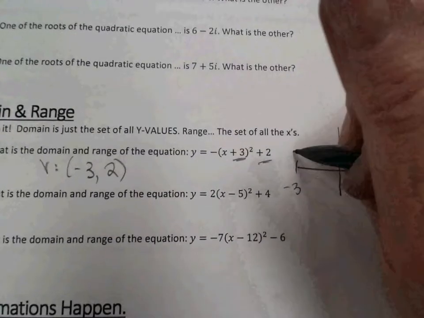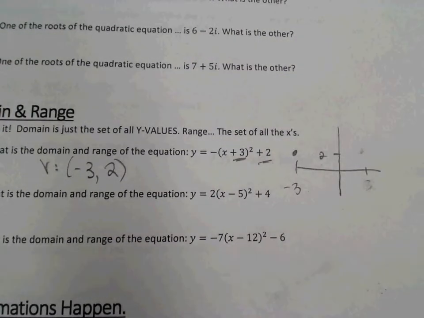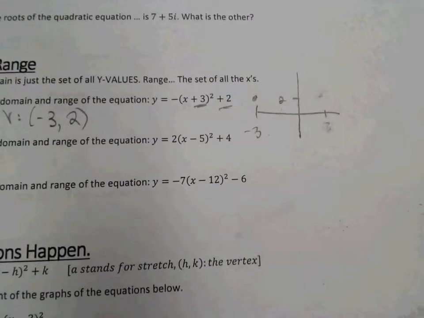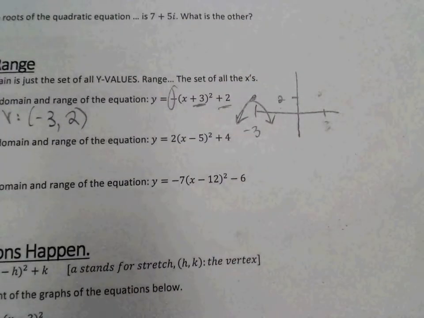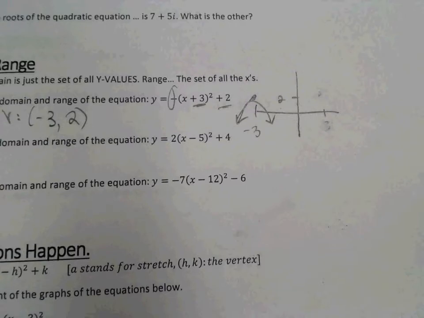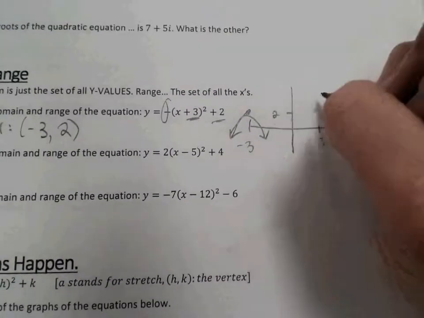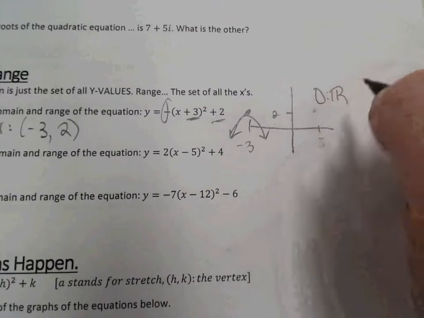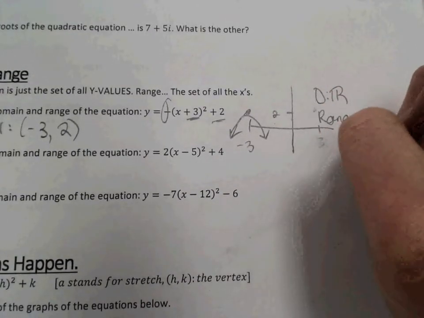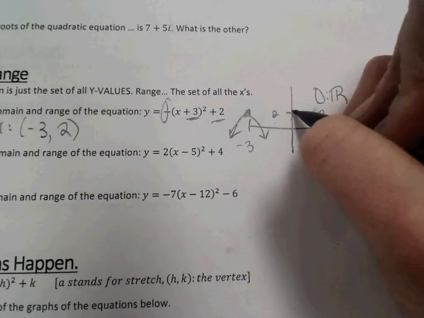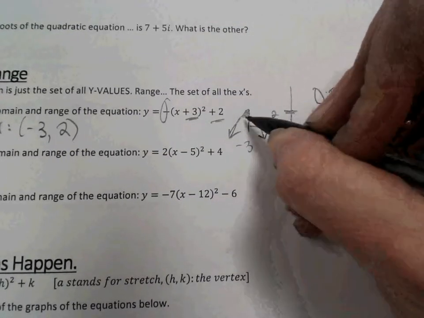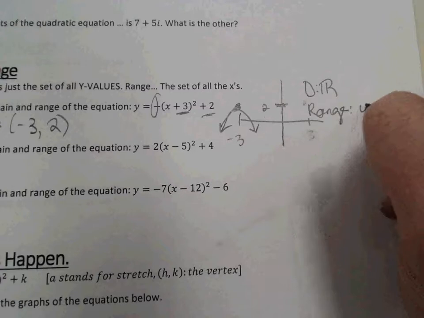We want to pay attention to whether it opens up or down. It opens down since there's a negative there. The domain for a parabola is always the same thing. What is it? It's all real numbers. Good. So the domain here is all real numbers. The range is based on the y value of the vertex. So all y values would be less than or equal to 2.